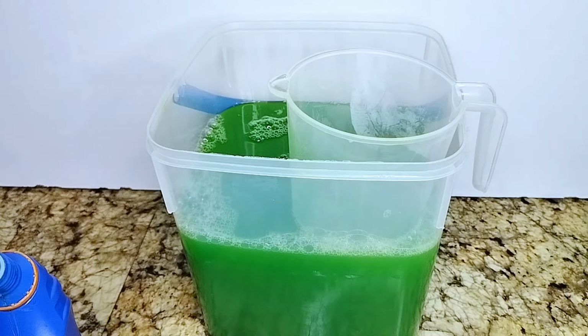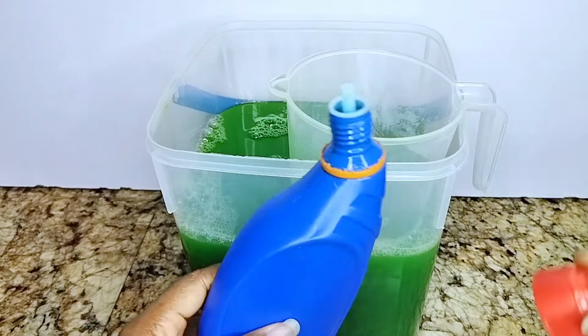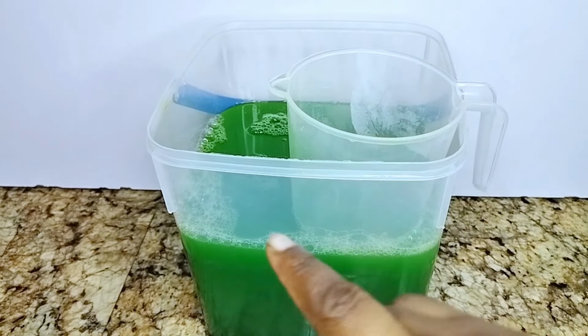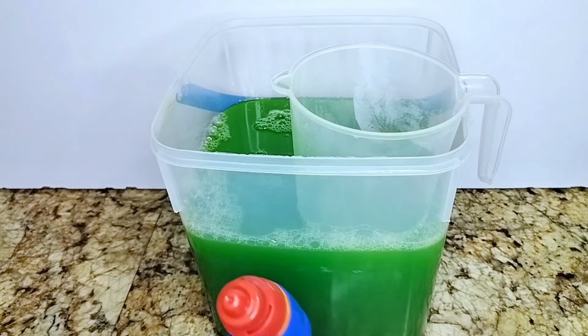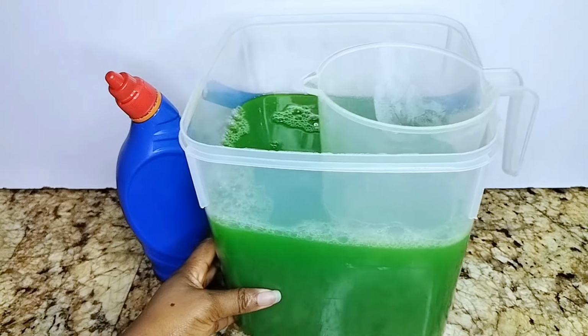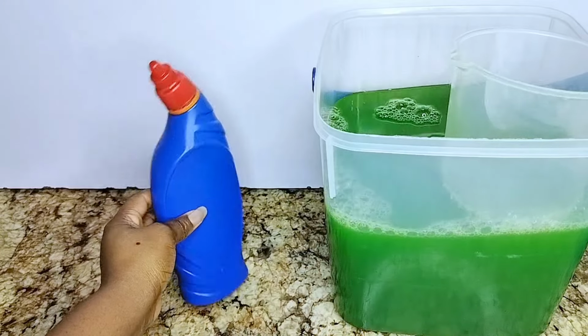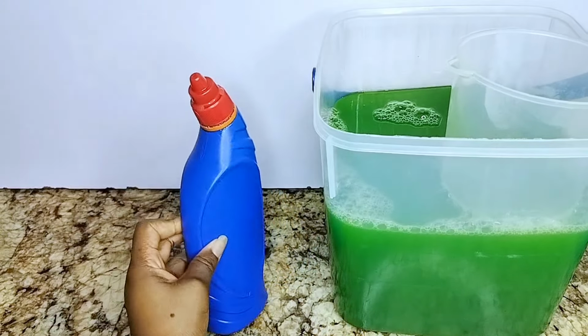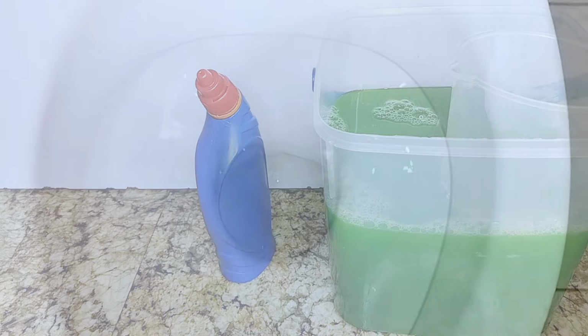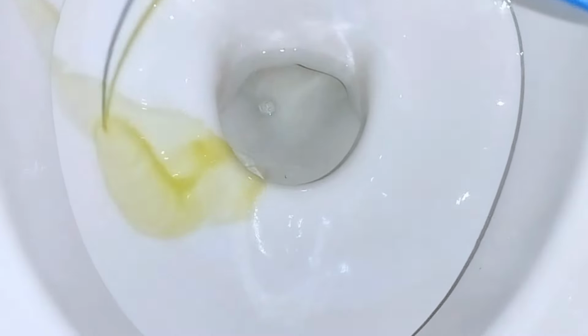So me trying this is not to show you how effective it is, because the place is already clean. I'm just trying to show you how well this looks in the toilet, and also how it can clean your toilet. So I'm going to pour it in the toilet and then I'll flush. I'm not going to scrub it, but just for you to see how effective this can be, that even without scrubbing it can clean.